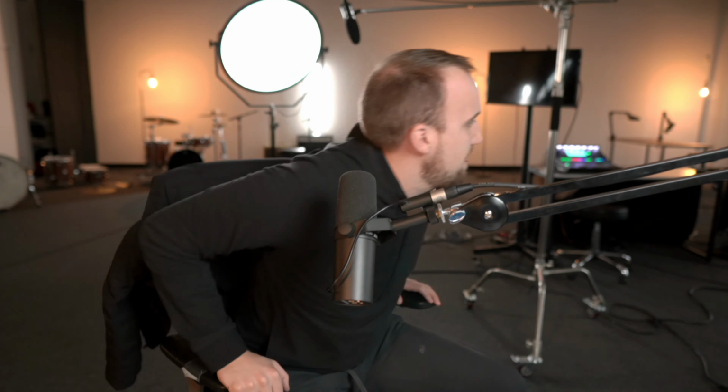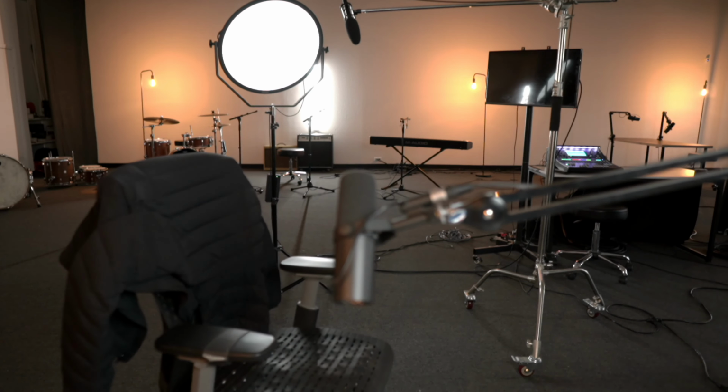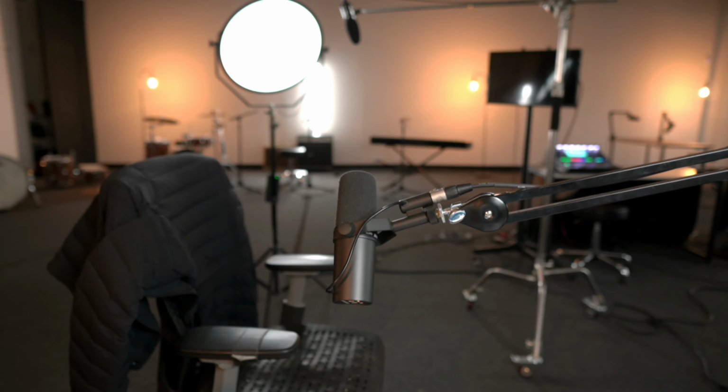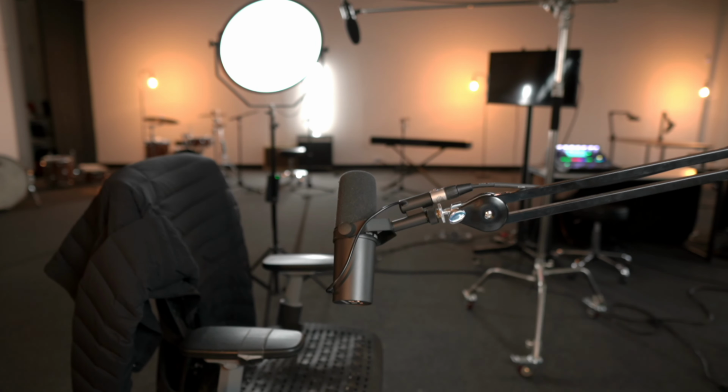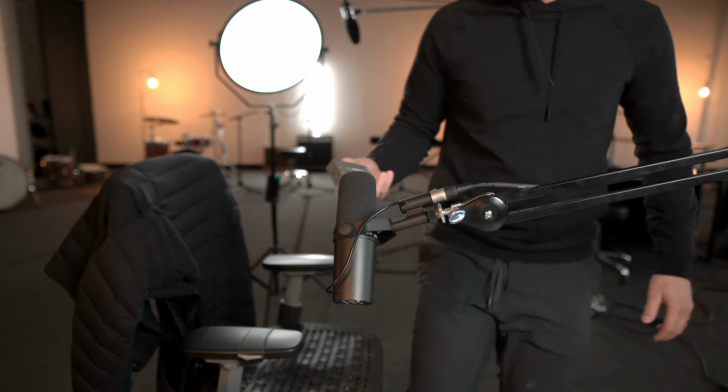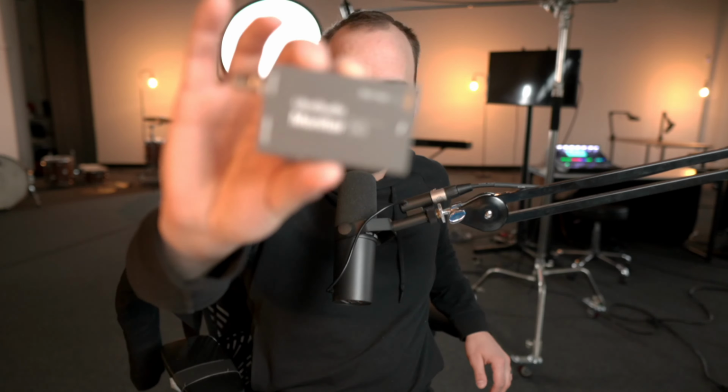Let me show you guys something I just got. I just tested it out. It's one of these guys. Man, Sony's autofocus is too good. It's stuck on my face. I can't get it. But this is the UltraStudio Monitor 3G.